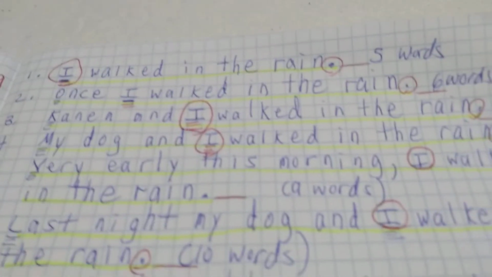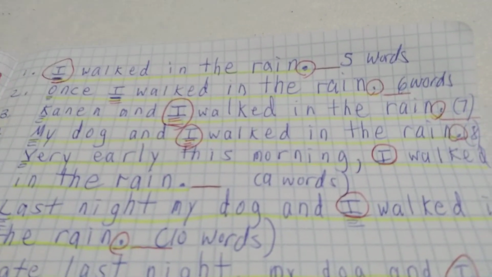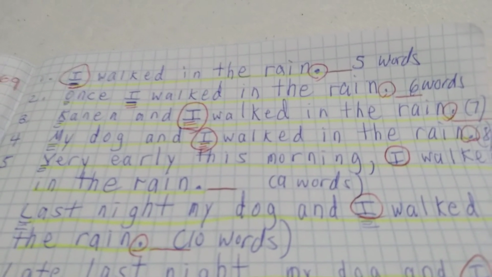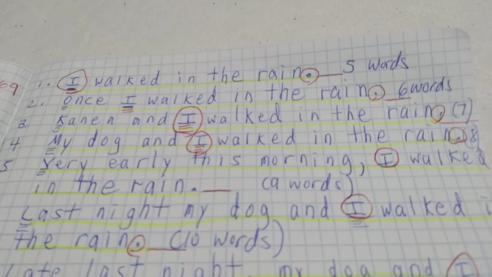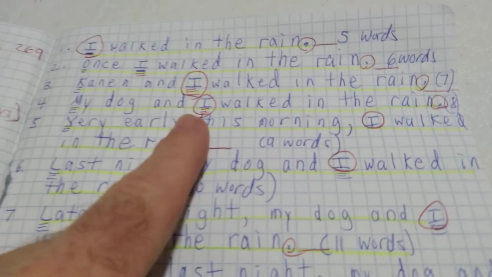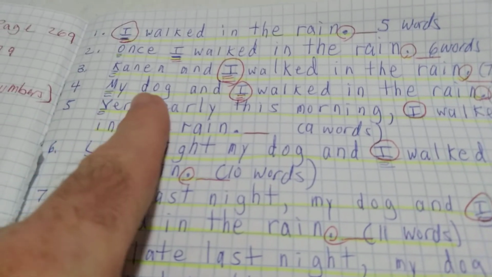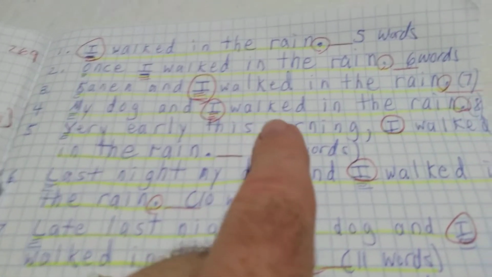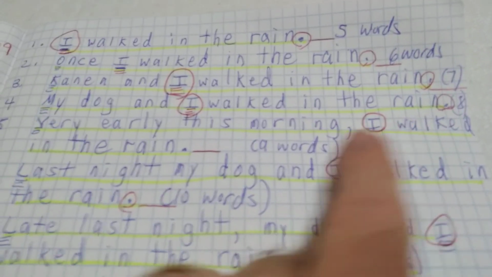3, third word, I, 7 words altogether. Capital Kanea and capital I walked in the rain, period. Number 4, fourth word is I, 8 words total. Capital my dog and capital I walked in the rain, period.